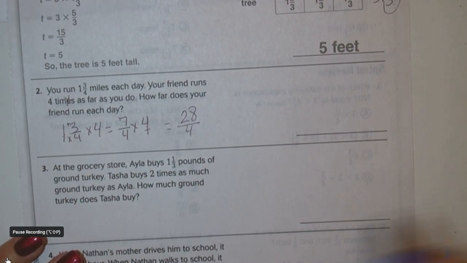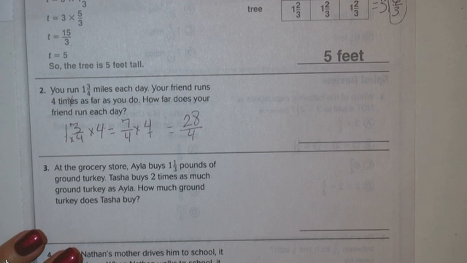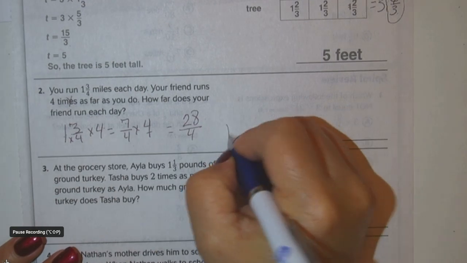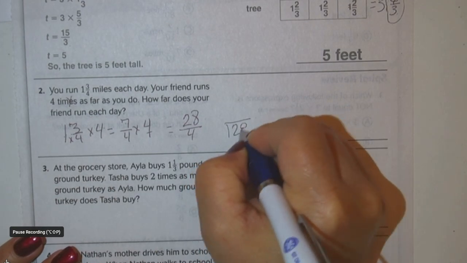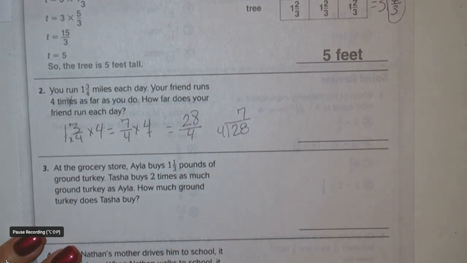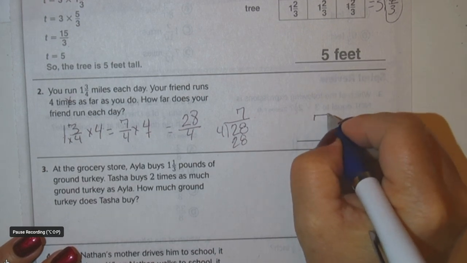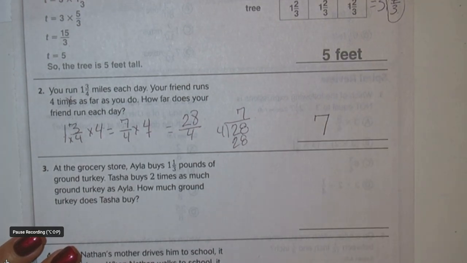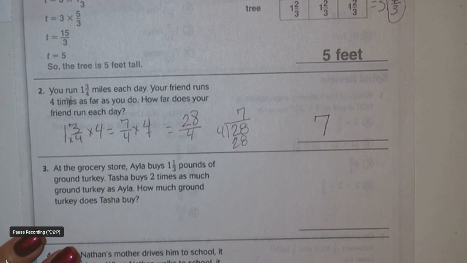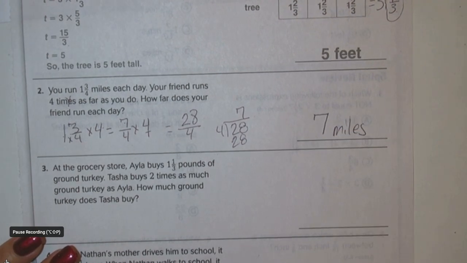And then you can divide that out, or you could leave it in fraction form. But if you divide that out, 4 times 7 gives you 28. So 7 miles. Wow, that's pretty far.